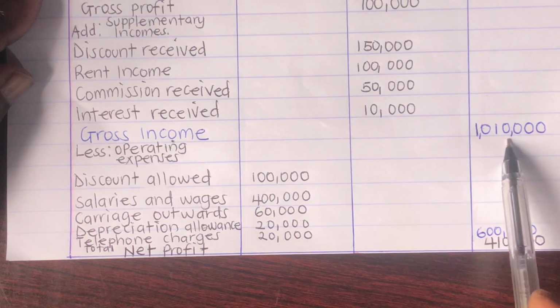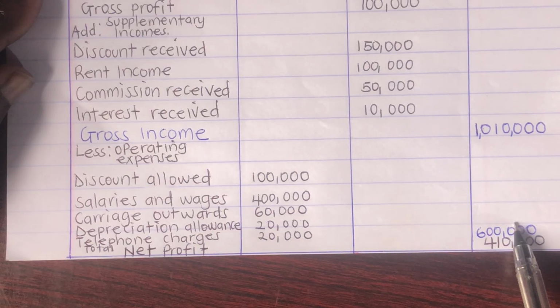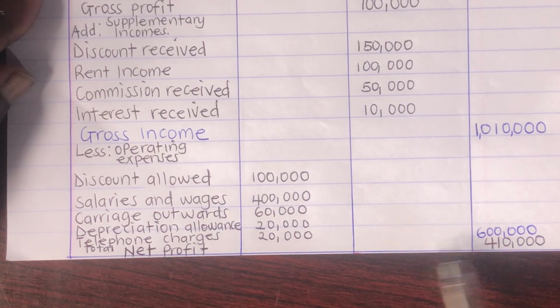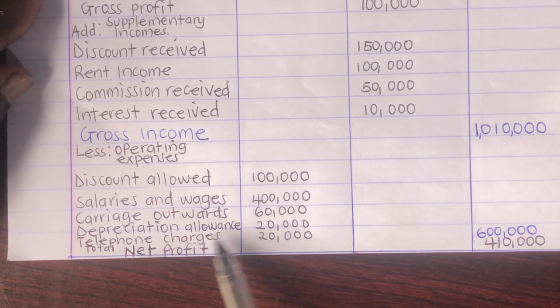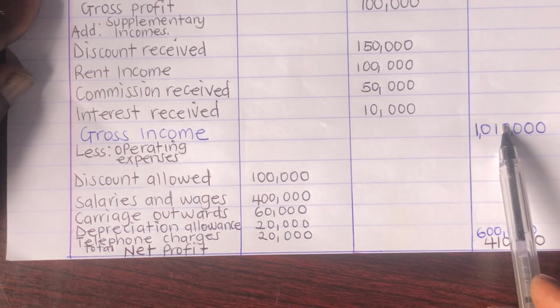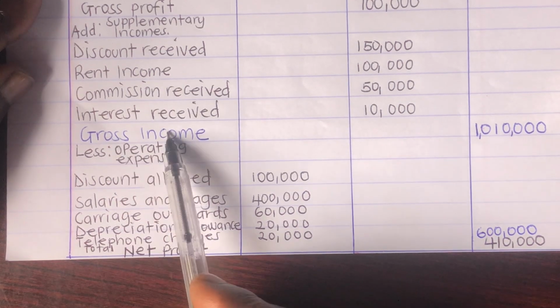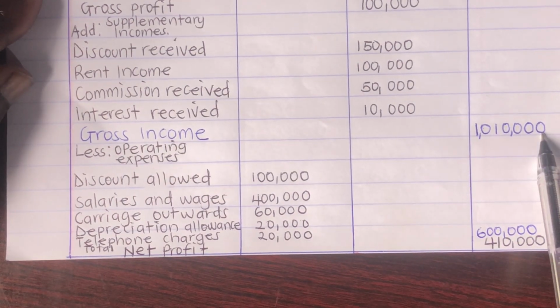When the gross income is greater than the total operating expenses, we get a net profit. Then when the total operating expenses are greater than the gross income, it becomes a net loss. Now in this example, we have our gross income as 1,010,000.